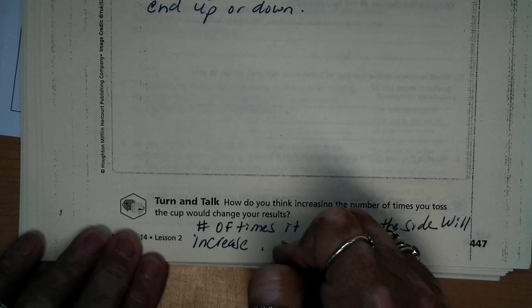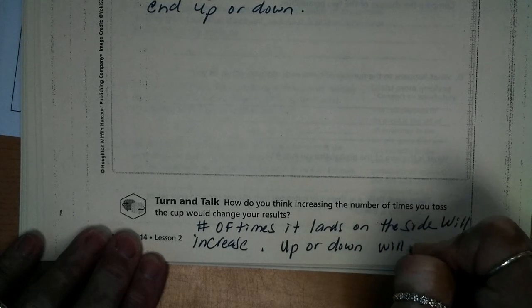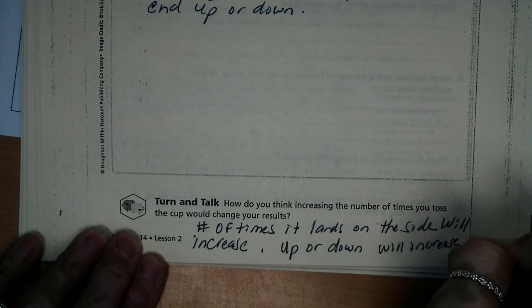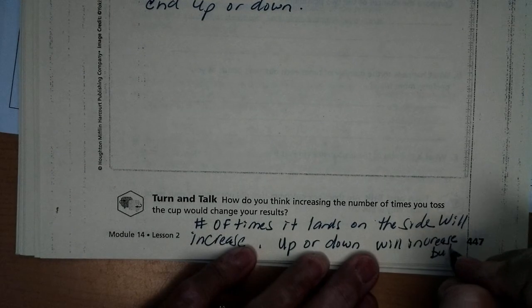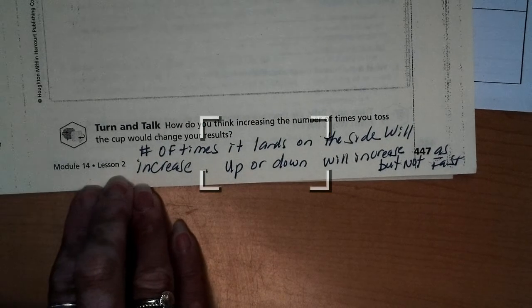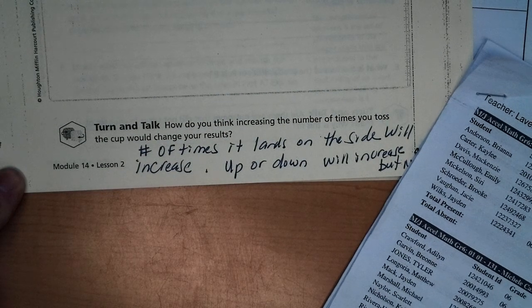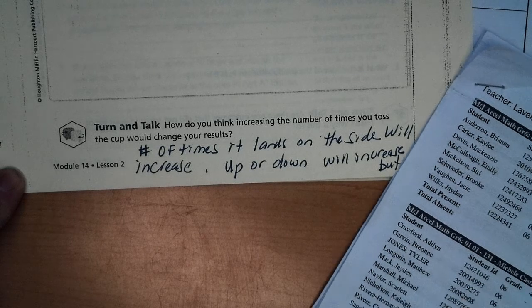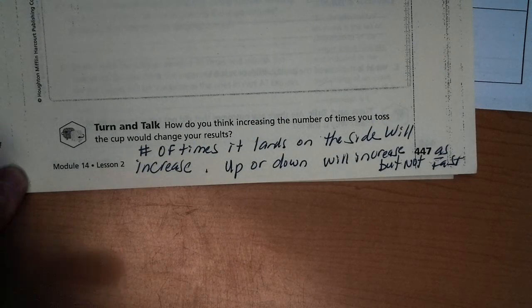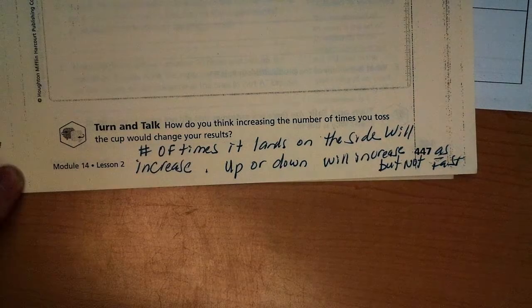So up or down will increase, but not as fast. Okay? All right, are we good to move on?